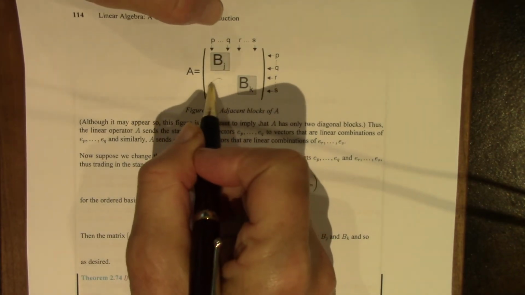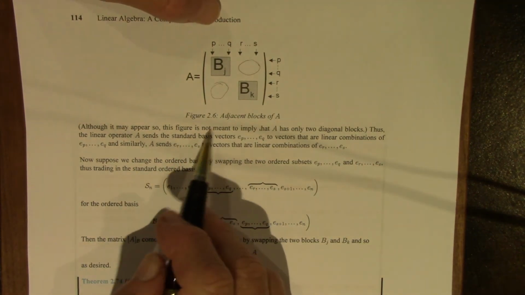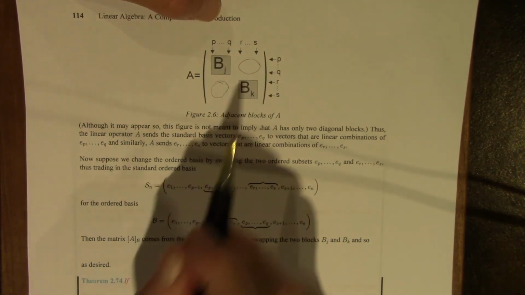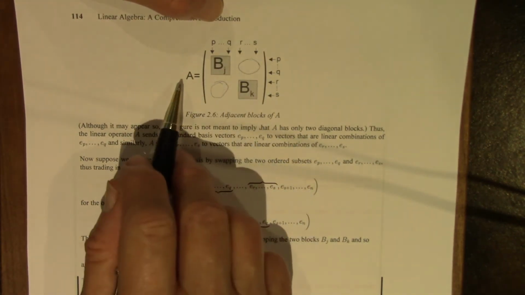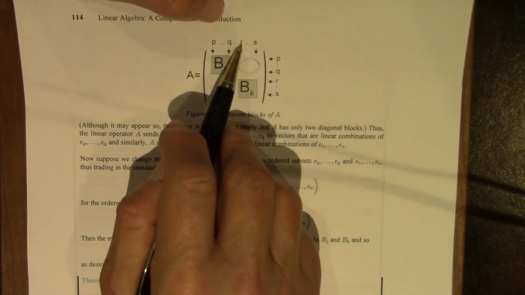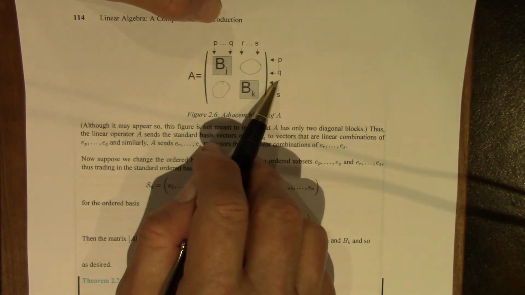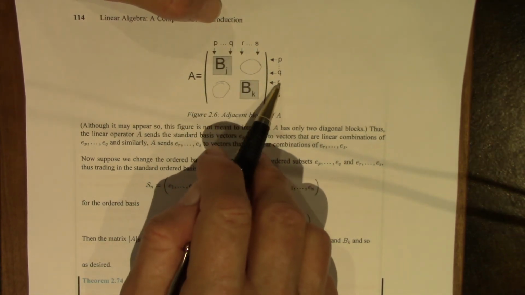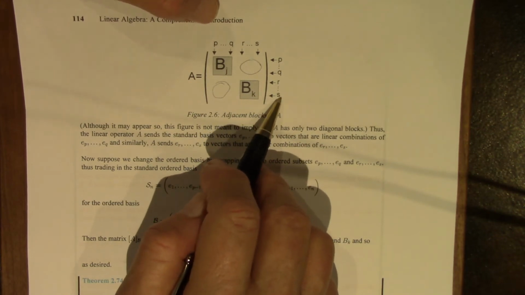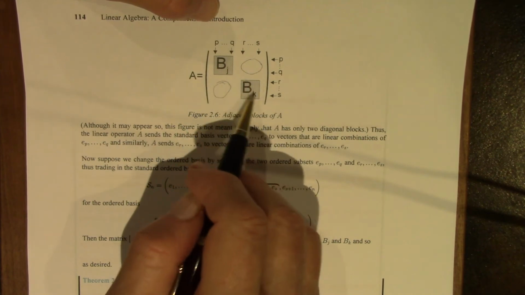That's because all these are 0 and all these are 0. And similarly, A sends the standard basis vectors E sub r through E sub s to linear combinations of E sub r through E sub s. So these are, in loose terms, you might say, self-contained.